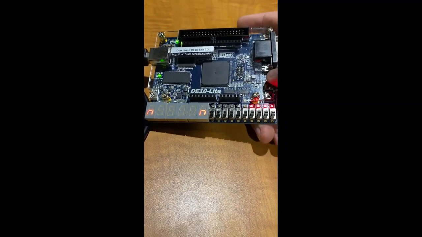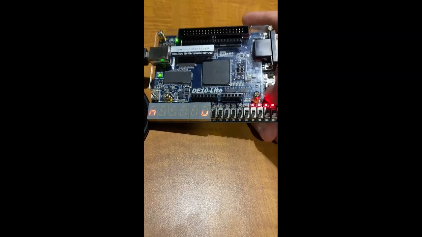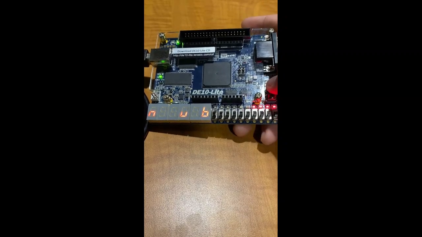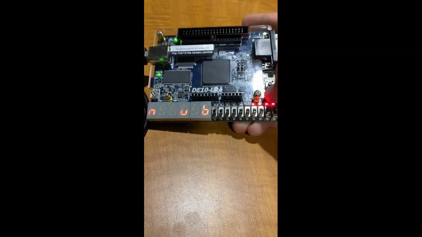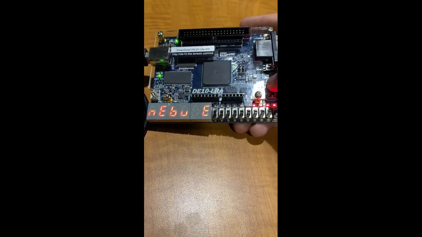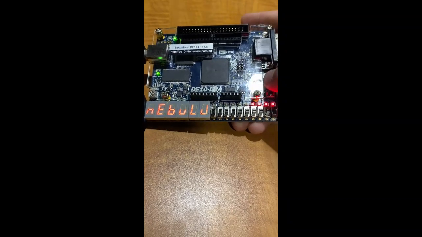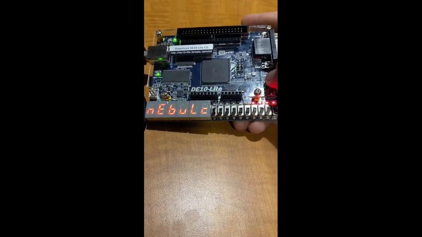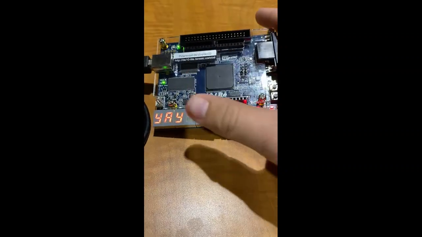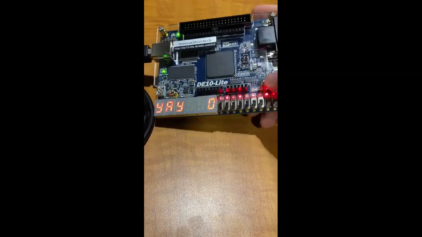There's an N. Okay. I think the word is nebula. Might be. Yep, it is. Let's go back to an A. And looks like we won. Okay, so now if I press switch 8, it will reset the win counter.